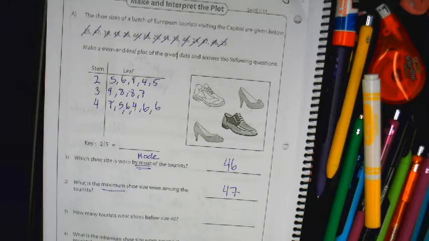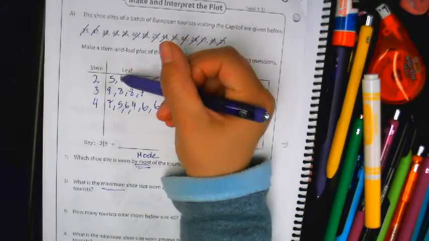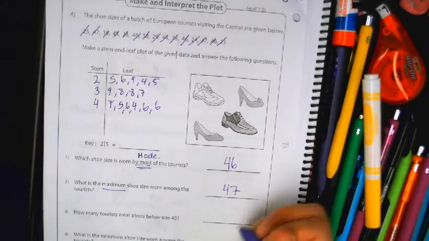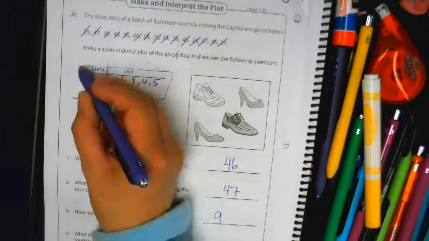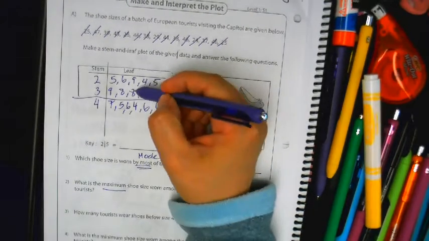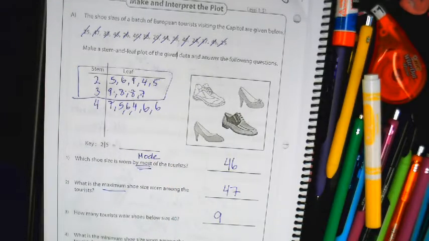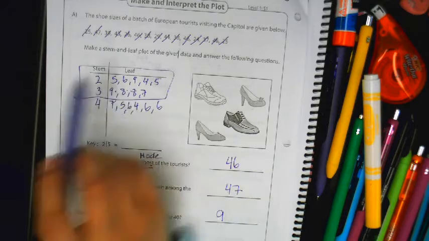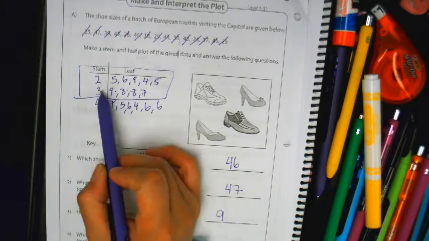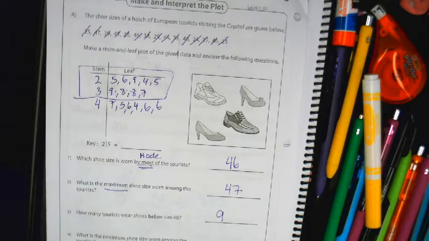How many tourists were shoe size below 40? 9. 1, 2, 3, 4, 5, 6, 7, 8, 9. So below 40, that would be everyone over here, right? One way that kids mess this up is they count the 2 and the 3. So they'll be like, oh, it's 11 because 9, 10, 11. It's like, no. This 2 and this 3 are part of these numbers, so don't count them.